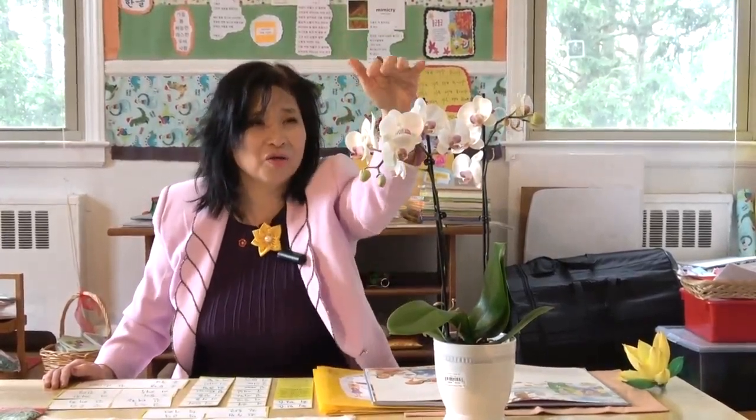So today we learned about the parts of the plant and the function of each part. The flowers, the stem, the leaves, and the roots. Remember that everything has a function and purpose in life.